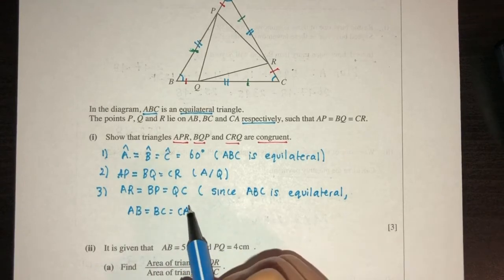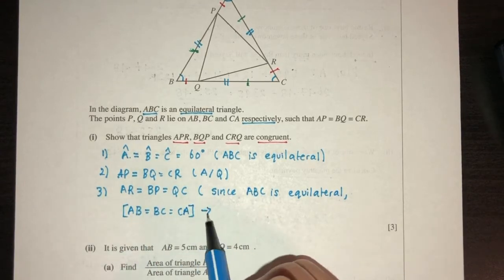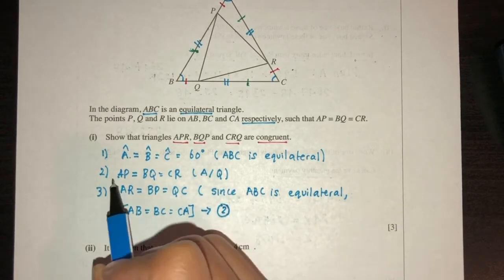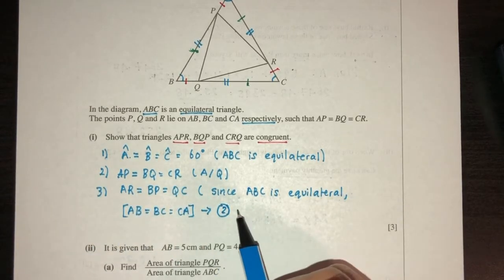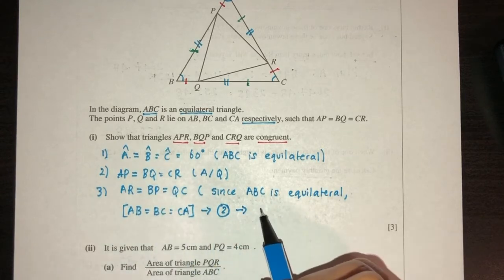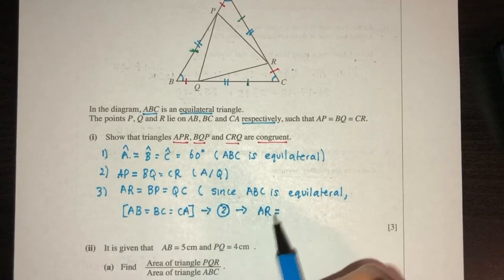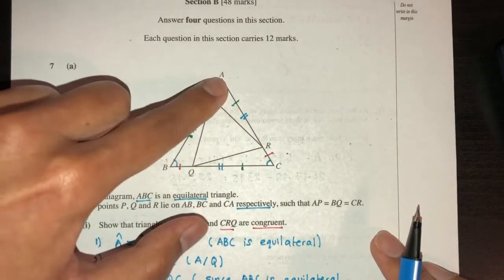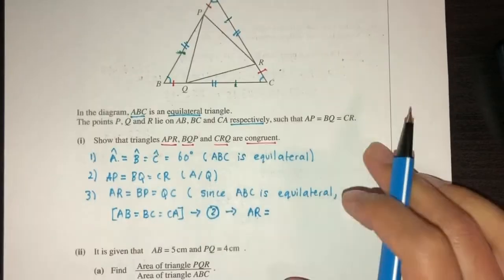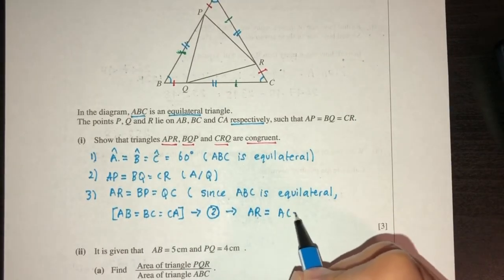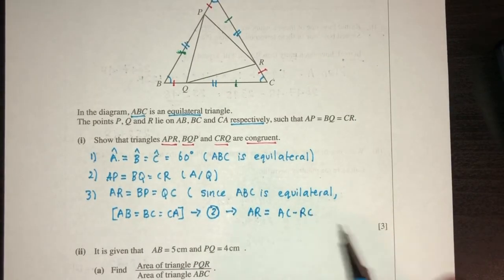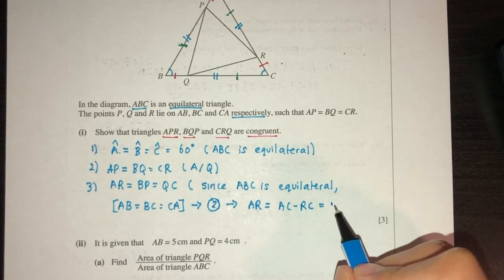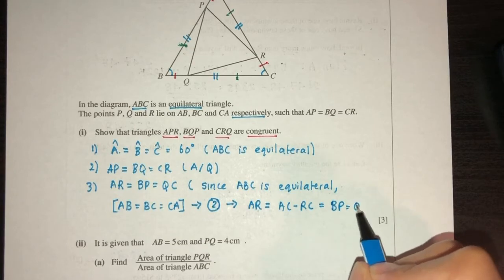That's the first part. And from this we get that, because of number 2, the side of AR is equal to, for example, AR, how do you find AR? You take AC minus RC, right? AR is AC minus RC, which is the same as everything else, same as BP and QC.